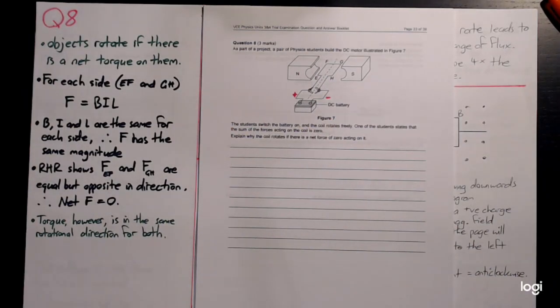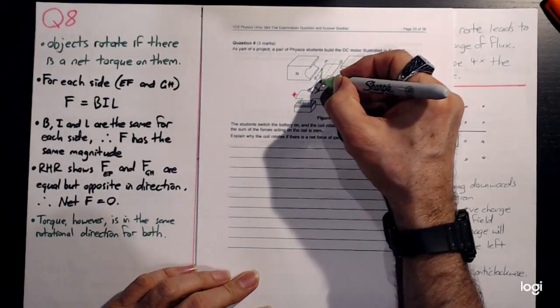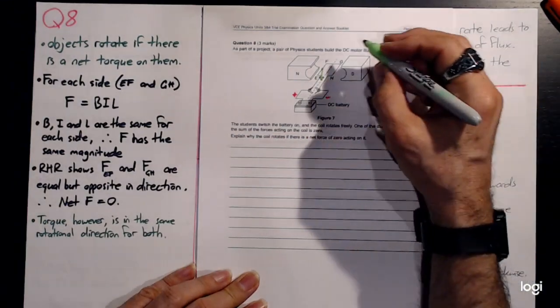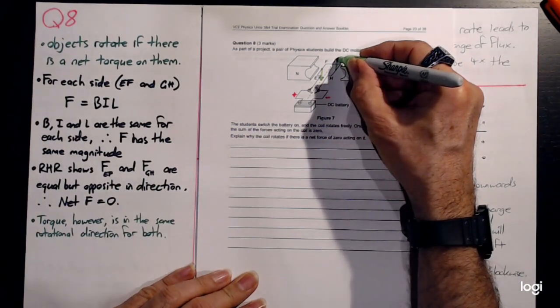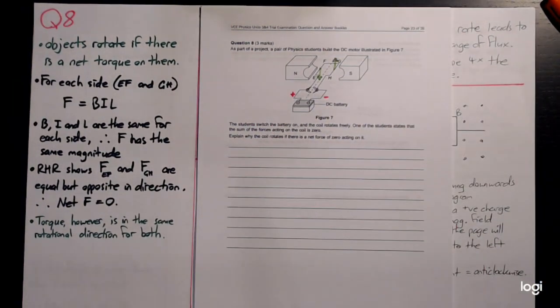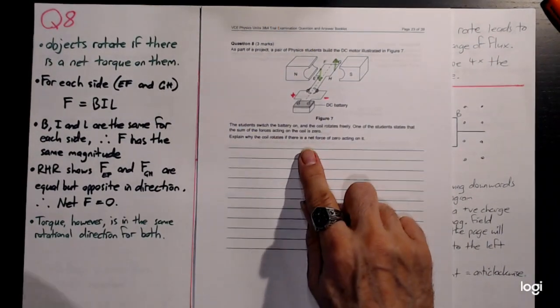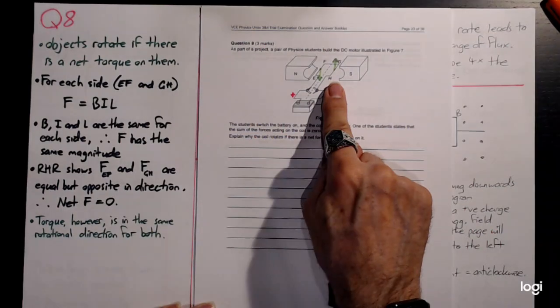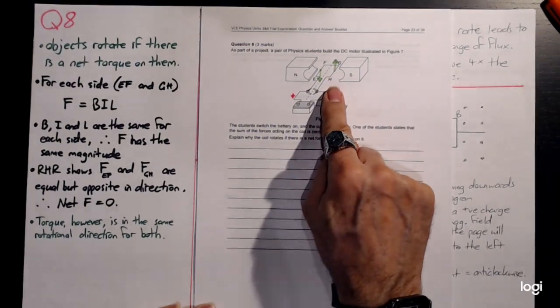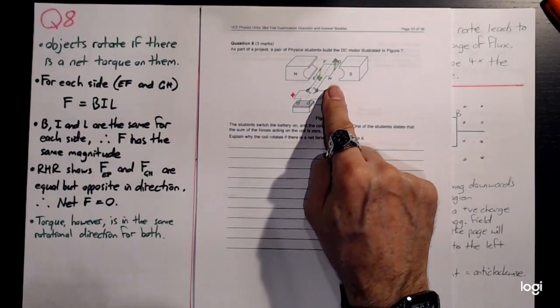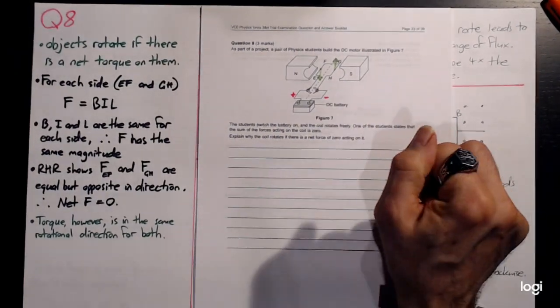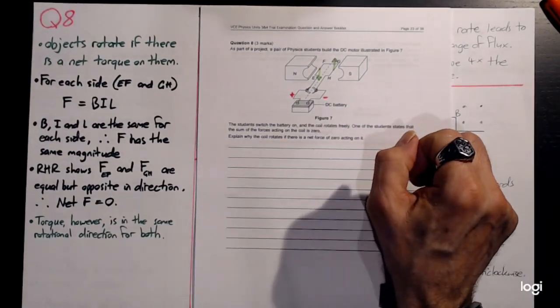So the forces go like this. There is a downward force on EF, and there will be an upward force, equal and opposite, on GH. You need to make the point that this is why the net force of 0 is acting on it, because they're two forces that are equal in magnitude and opposite in direction. So if you add up all the forces on that thing, it comes to nothing. So why is it moving?